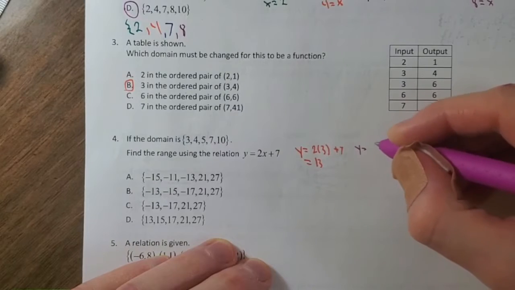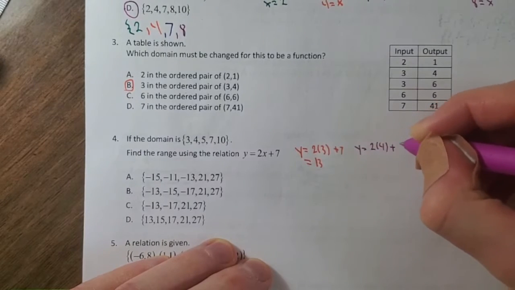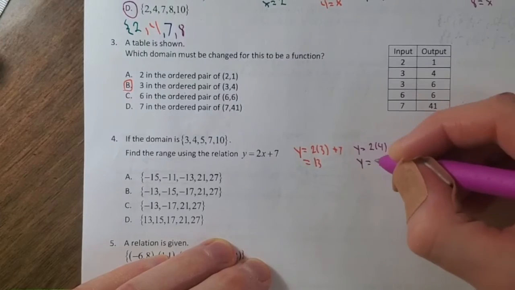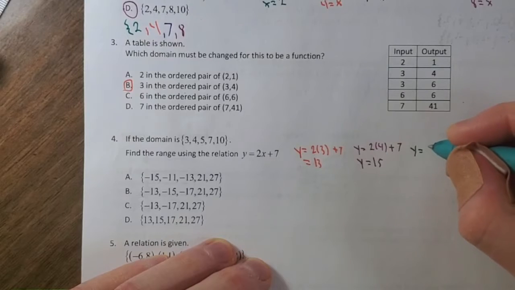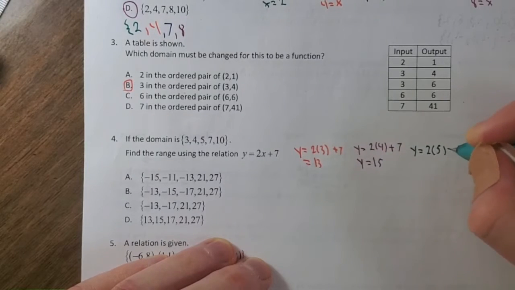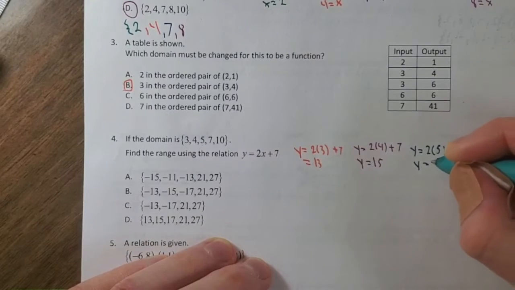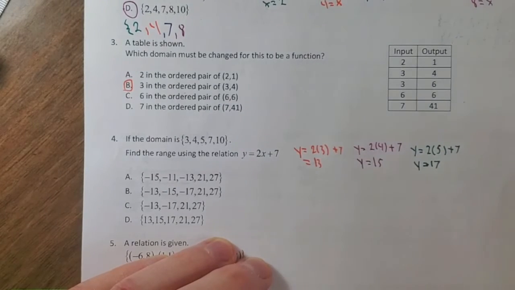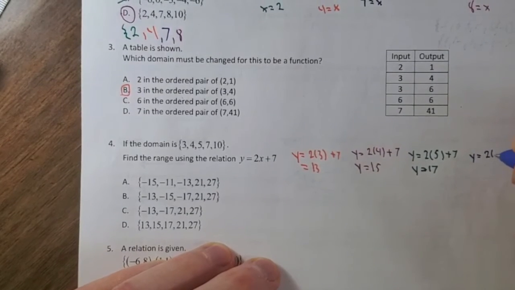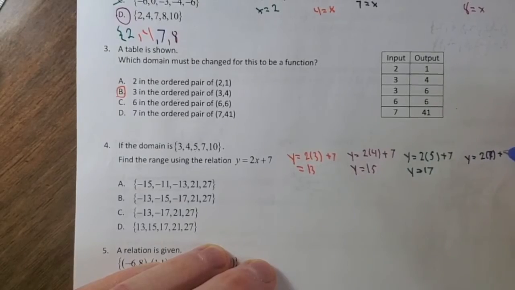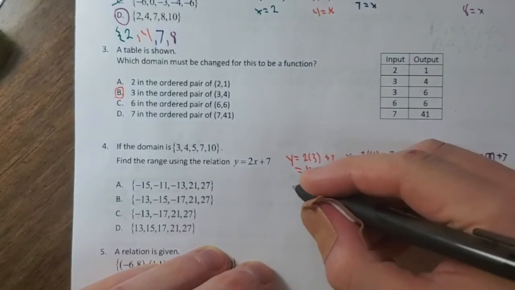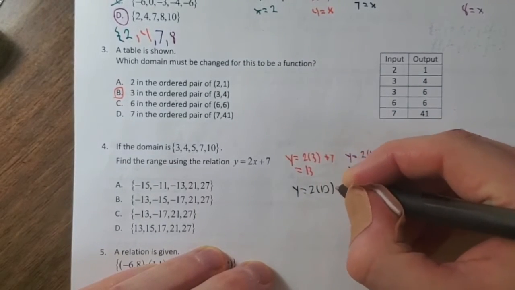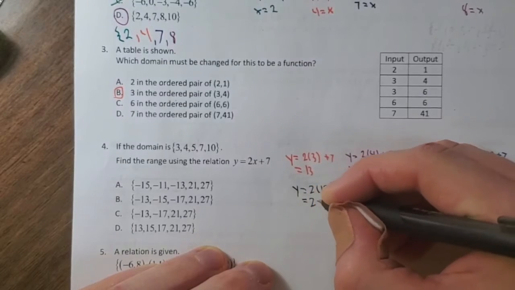Then we have y is equal to 2 times 4 plus 7, which gives us y is equal to 15. Y is equal to 2 times 5 plus 7 gives us y is equal to 17. Then we have y is equal to 2 times 7 plus 7 gives us y is equal to 21. And we'll do one more. Y is equal to 2 times 10 plus 7 gives us y is equal to 27.